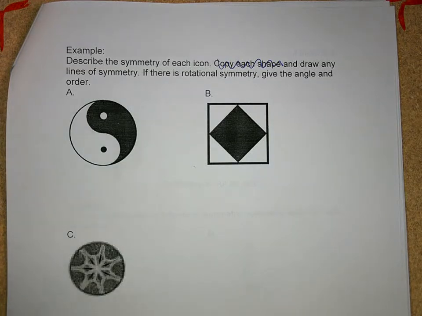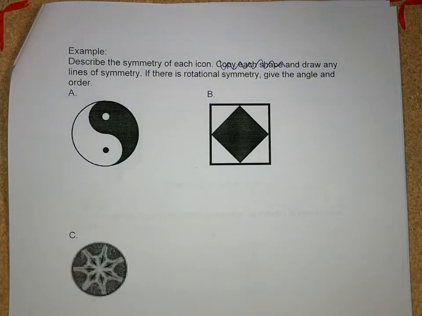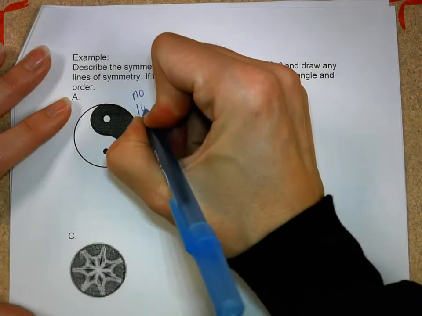Now, this is the yin and yang symbol, and we see it's very common. If you look at it, there is no line symmetry. Like, I cannot divide it perfectly through the center of the circle in order to get that. So we have no line symmetry, so that's easy, no line symmetry.